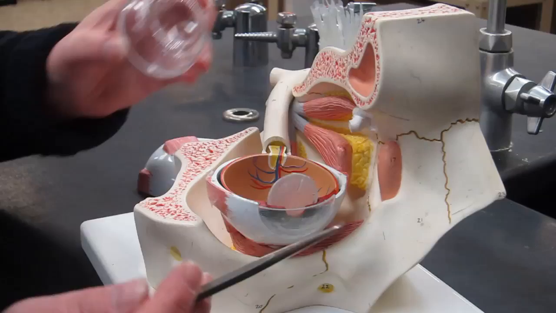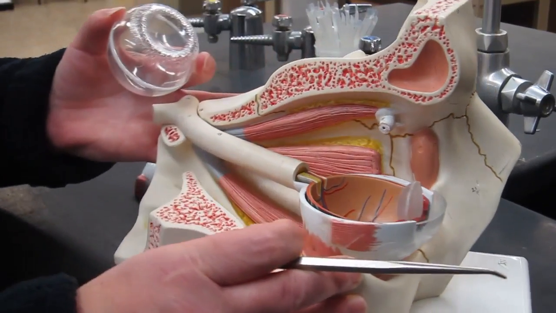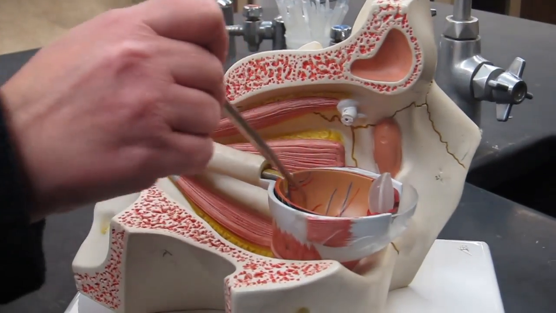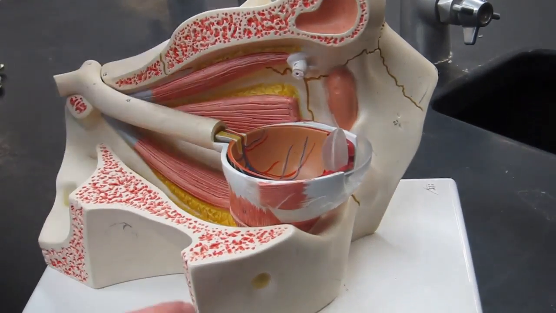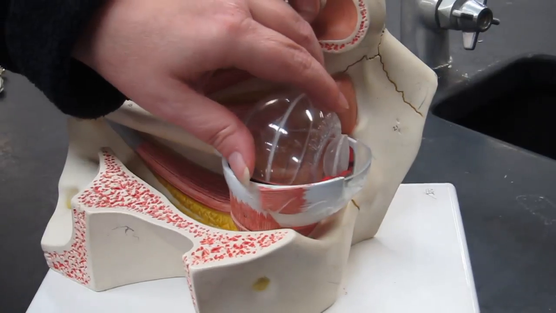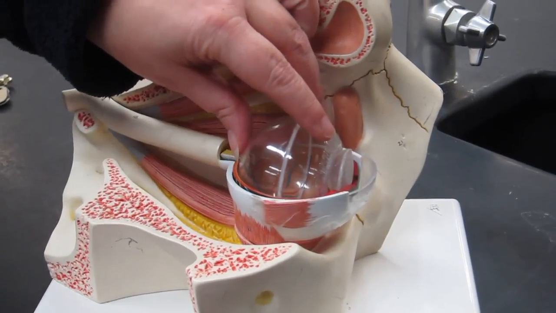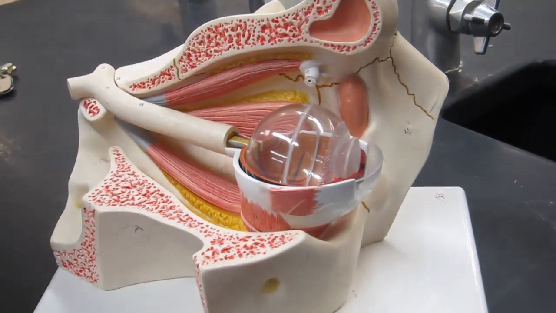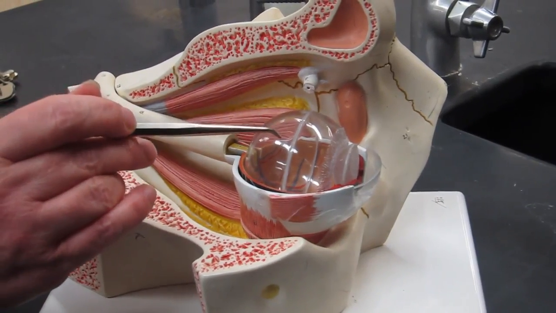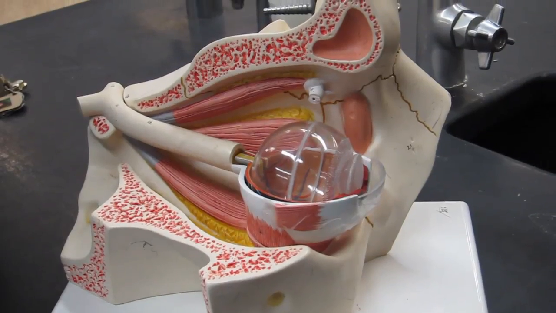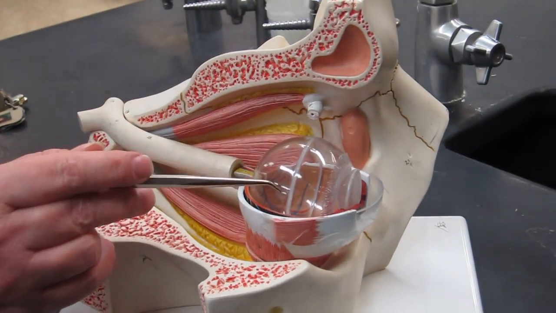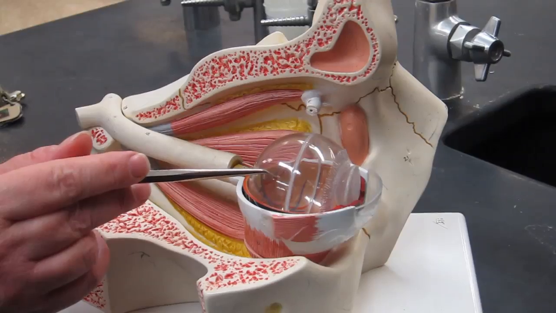The back part of the eye, which is referred to as the posterior segment, is much larger, and it has material in it that is a little more permanent, and that's what this shape represents. This is representing the vitreous body. Now the vitreous body is more of a semi-solid consistency, even though it's clear.